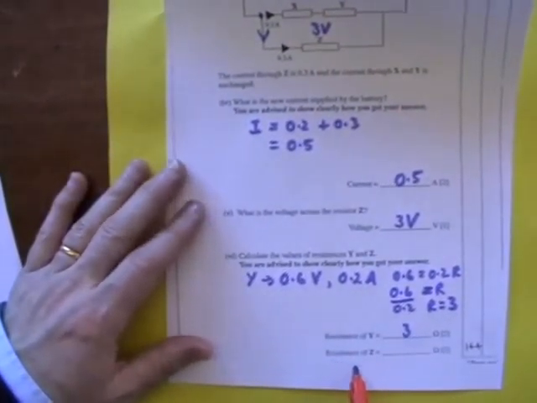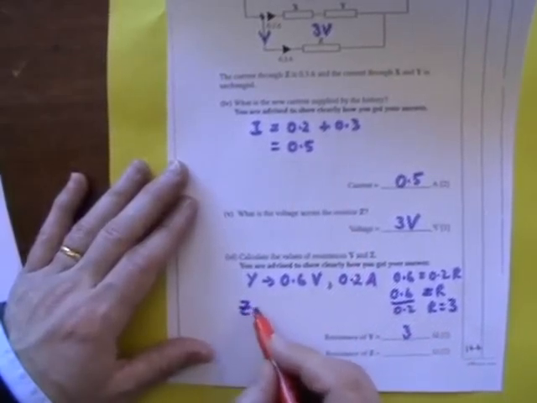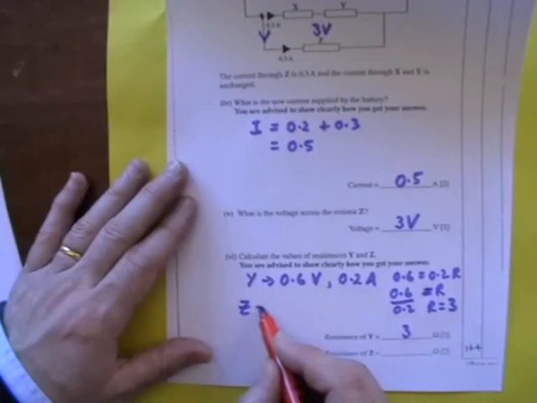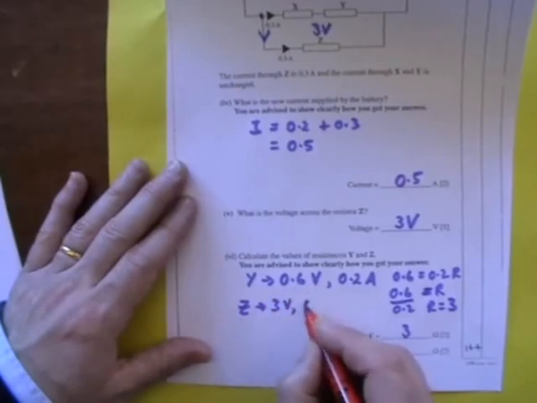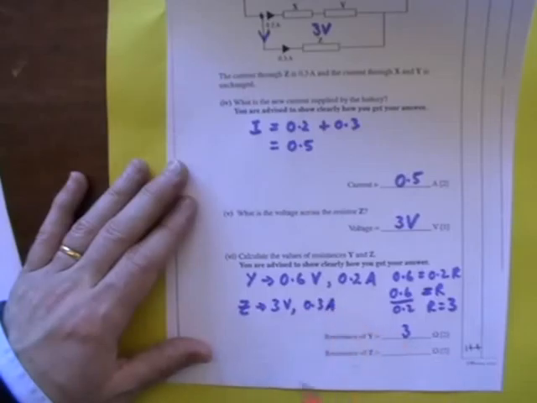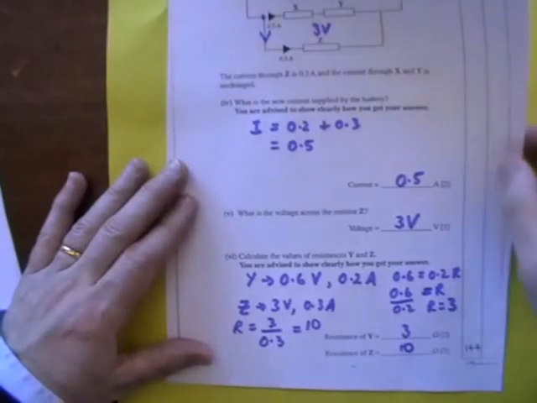Z, the resistance of Z. Well, to find the resistance of Z, we're going to say again, it has 3 volts across it, and it has a current of 0.3 amps. Therefore, the resistance of Z is going to be equal to 3 divided by 0.3, which is equal to 10. So it is a resistance of 10 ohms.